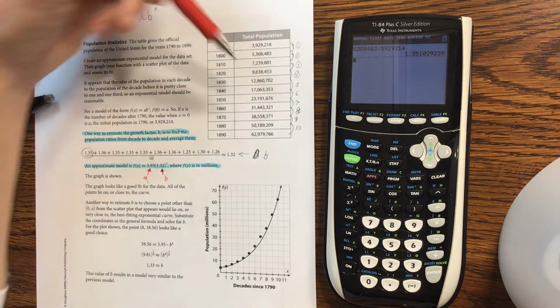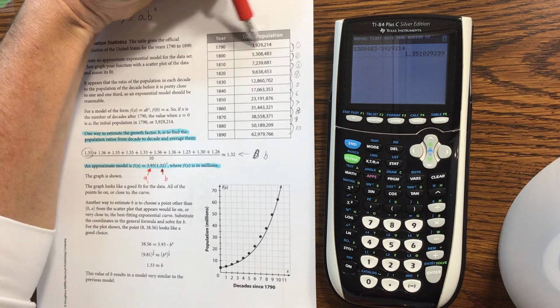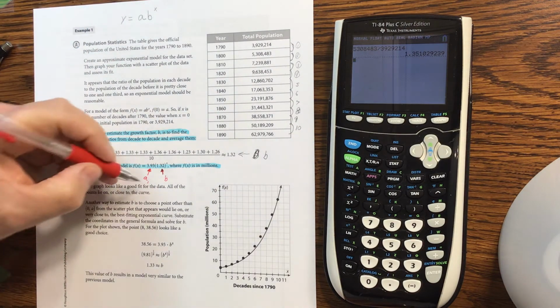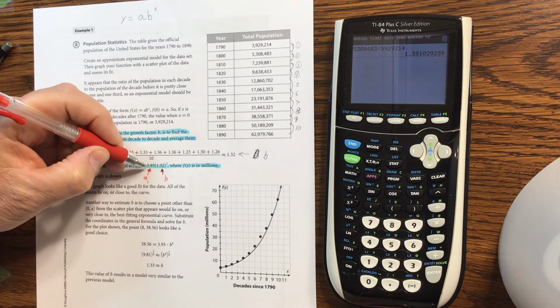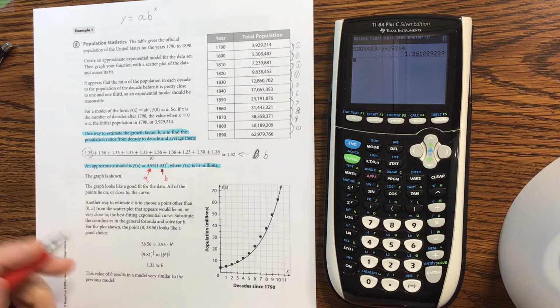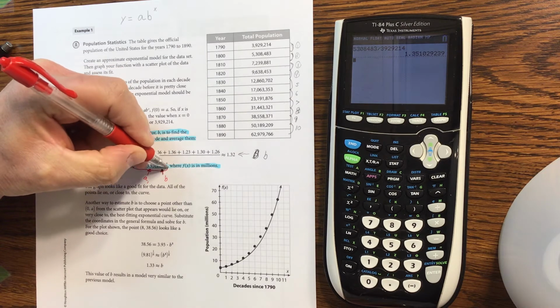And what they did is they just took this and made it into a decimal, 3.93. You can do that. Again, I don't think you want to put 3,929,214 right here. You can, you'll get a more accurate reading, but we're just going to round it to the nearest hundredth.